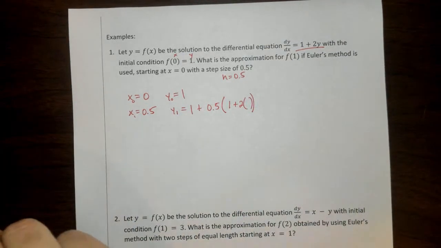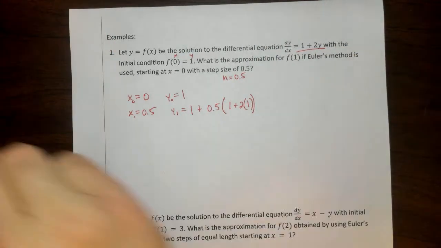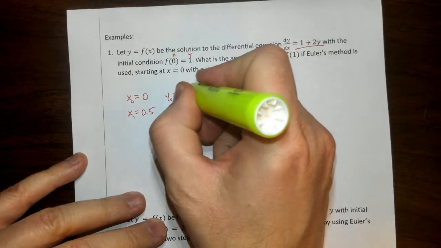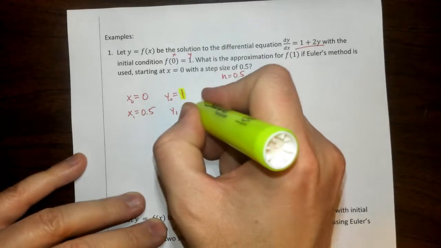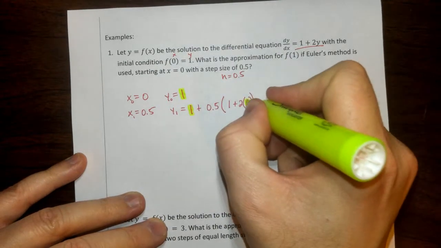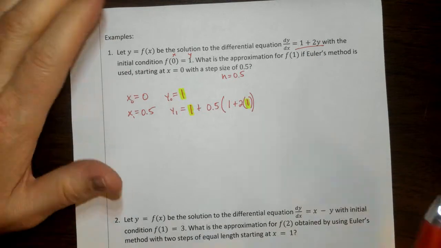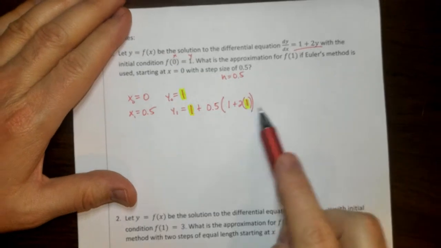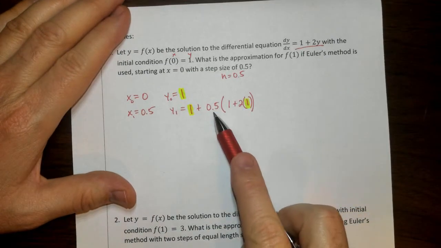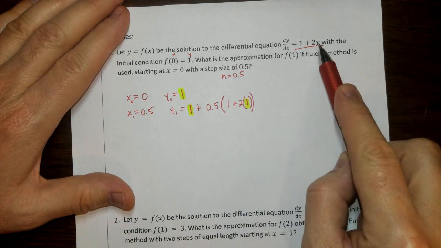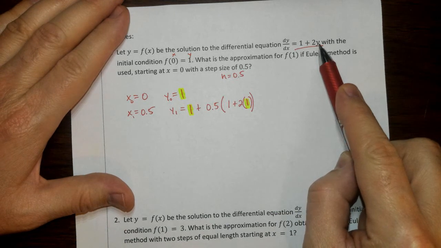And the y value we're going to be getting is going to be that previous y value. So that previous y value, right here, I'll do a highlighter for you. That previous y value is going to go in 2 places in this case, here and here, because we've got it as our starting point, and then we've also got it as our multiplier on our horizontal distance, on our step size, because y was a part of the differential equation.